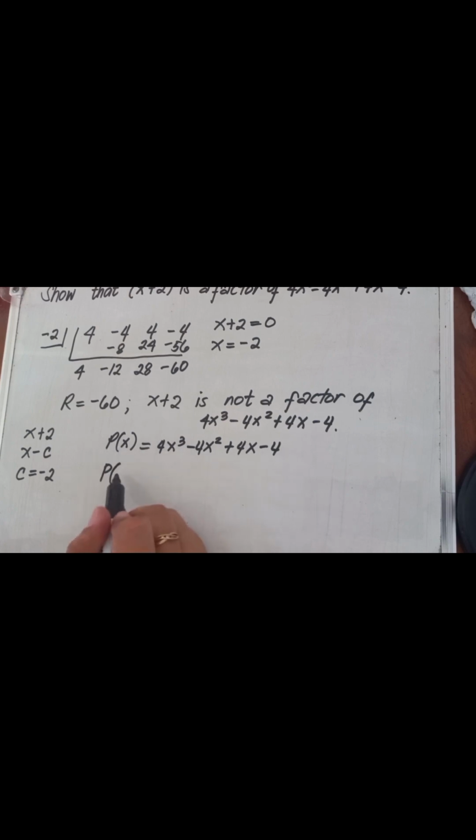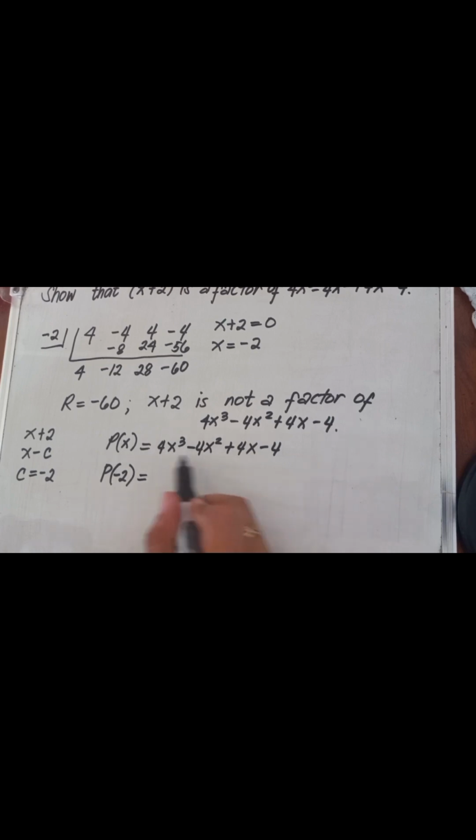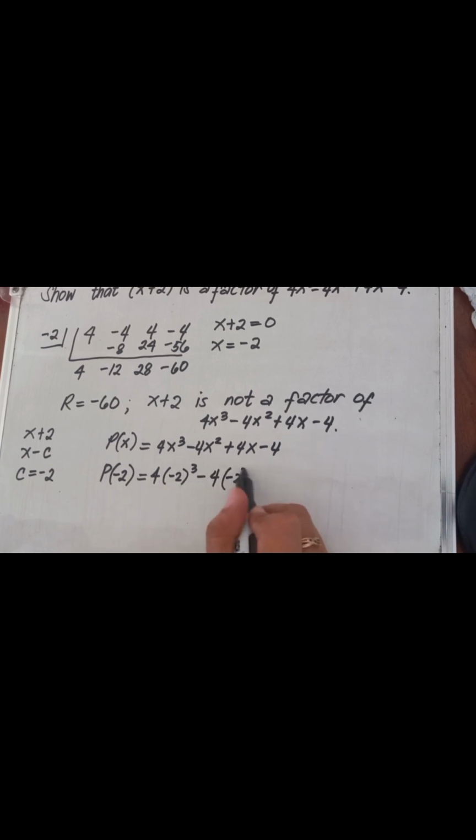Substitute x. So c equals negative 2, so therefore your x is also equal to negative 2. Substitute all the variables x by negative 2. So this is negative 2 raised to 3 minus 4 times negative 2 raised to 2 plus 4 times negative 2 minus 4.